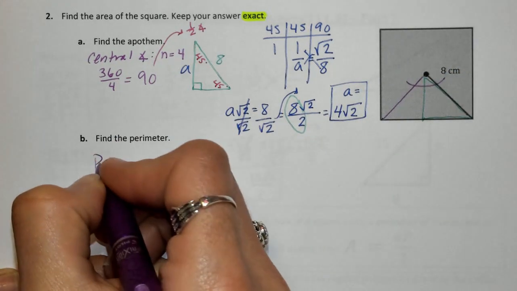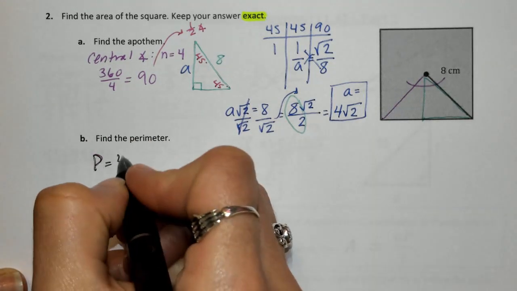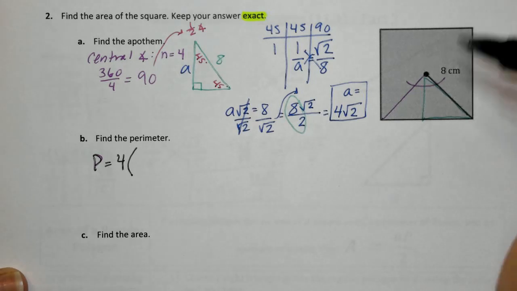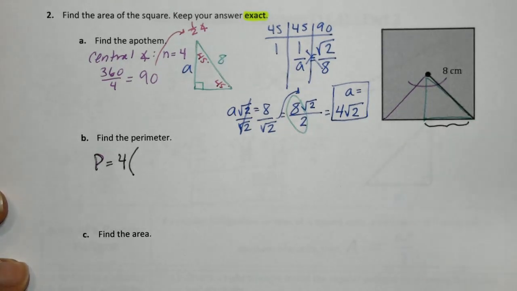Perimeter. We have 4 sides. Now what we need to do is figure out what this side is right here.